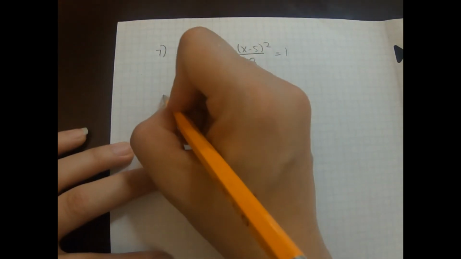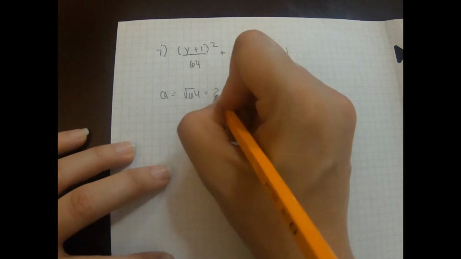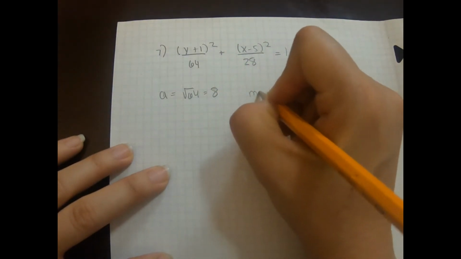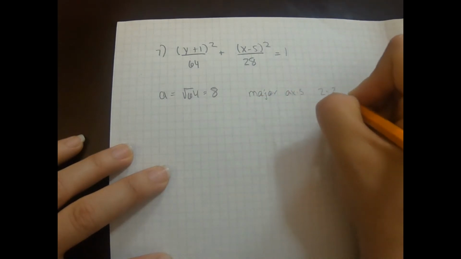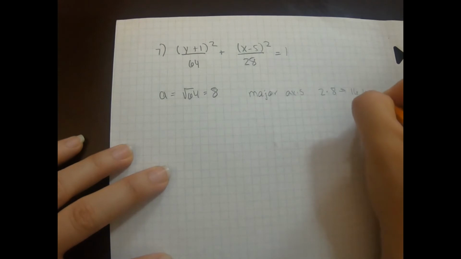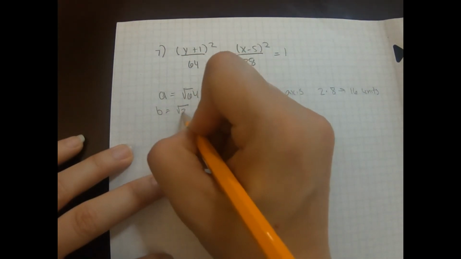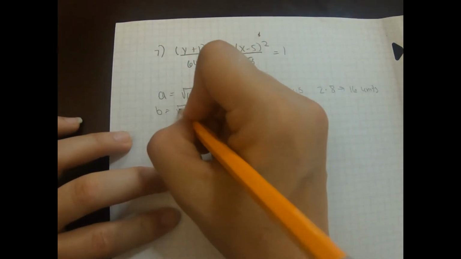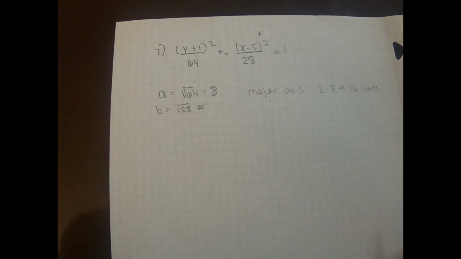All right, so I want to say that a is the square root of 64, which is 8. So that means the major axis is 2 times 8, which is 16 units. b is the square root of 28, which is 5 point something. 5.29.